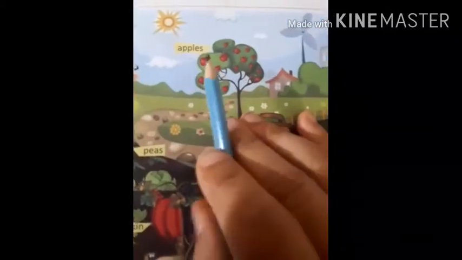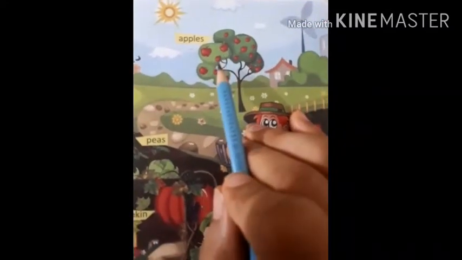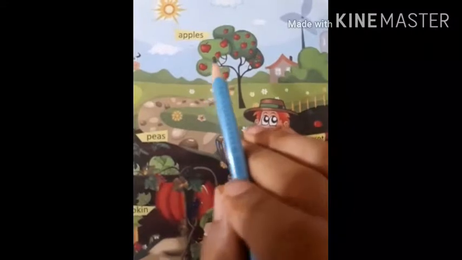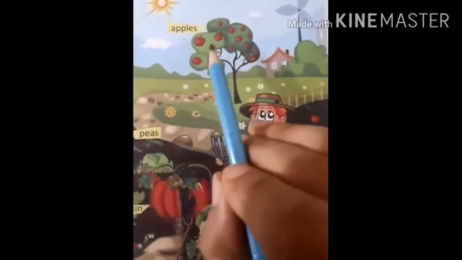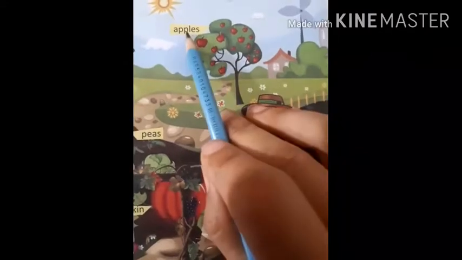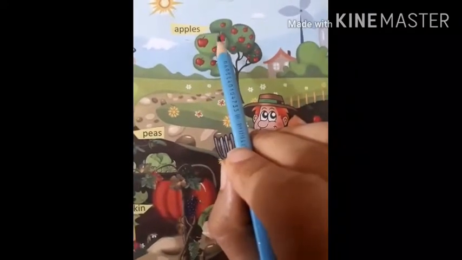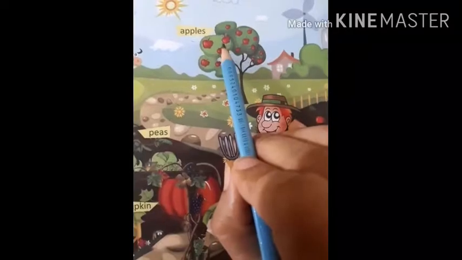At the first one we have a picture of an apple tree. As you can see here, apple grows on the tree. Apple is a fruit.